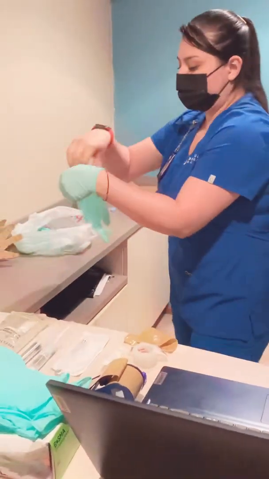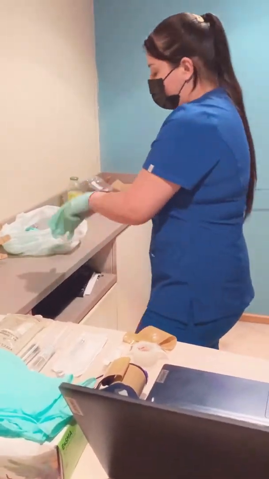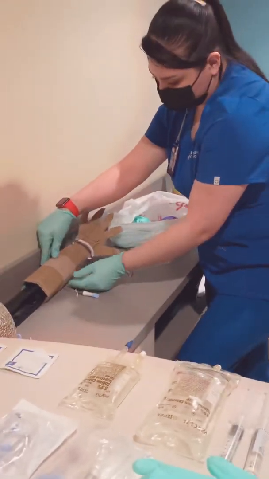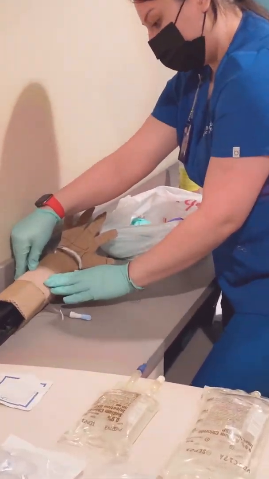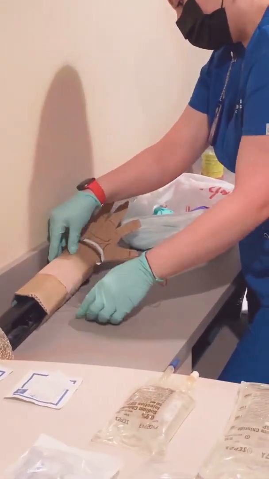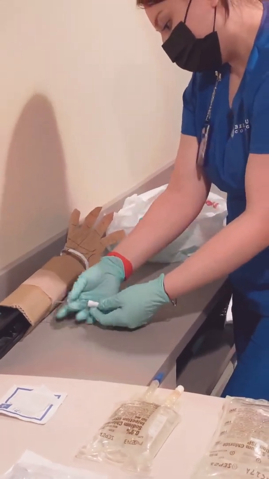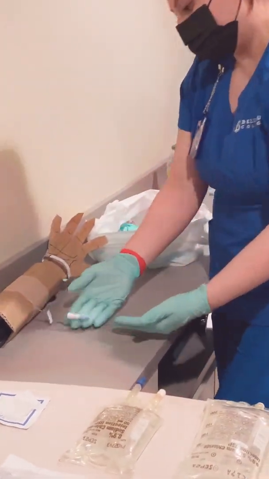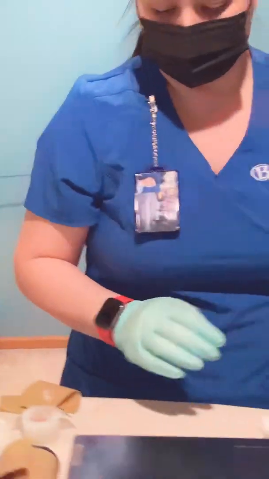So I'm going to grab some gloves, and I'm going to check the IV site. Okay, Tegaderm is dry and intact. No redness, irritation, or infiltration on the patient's arm. The IV line looks good.